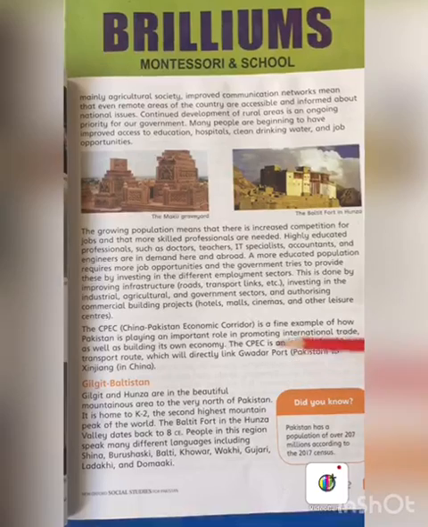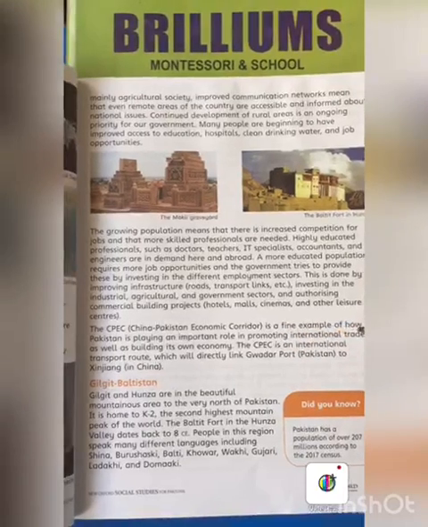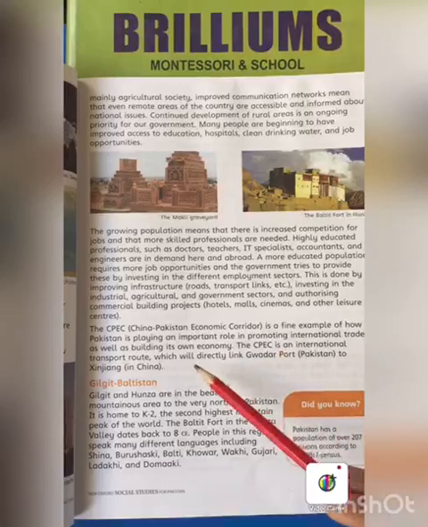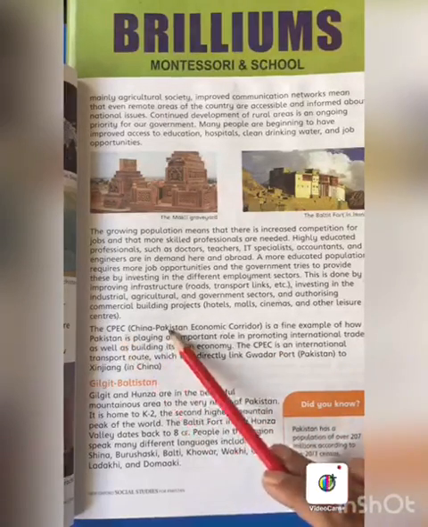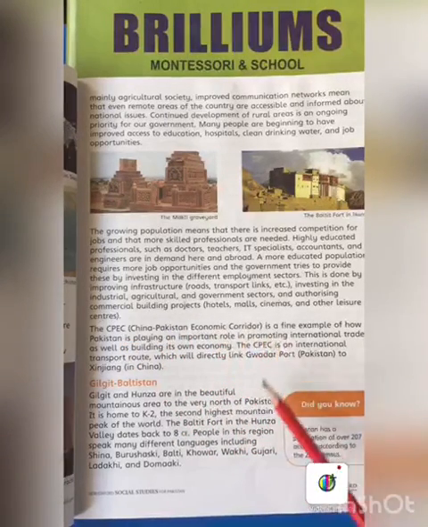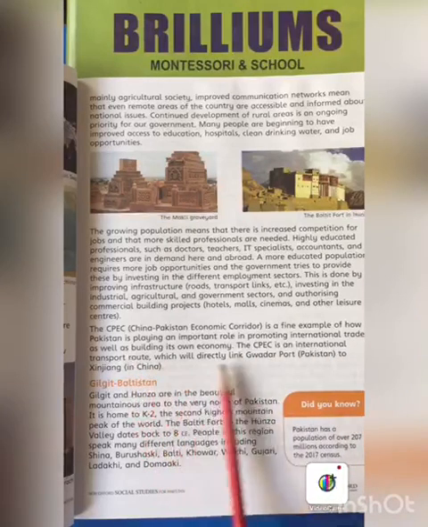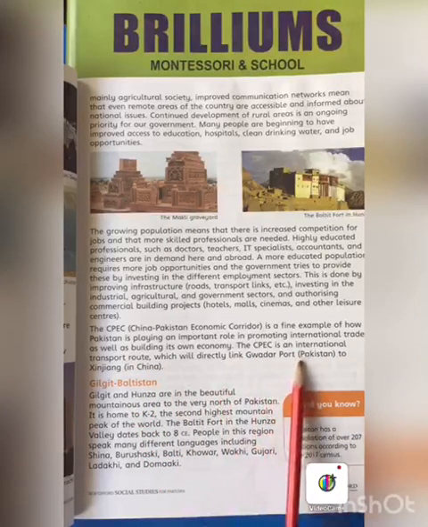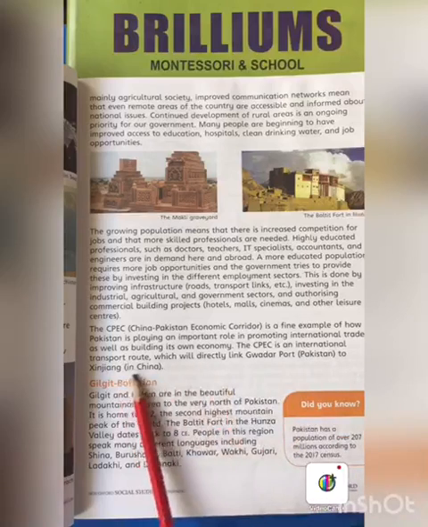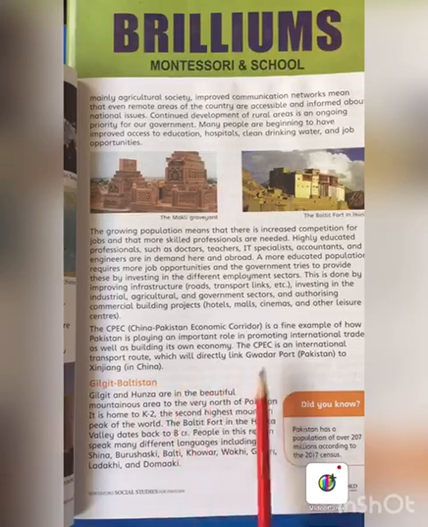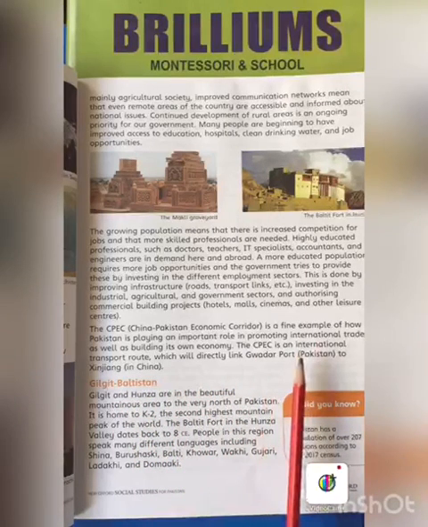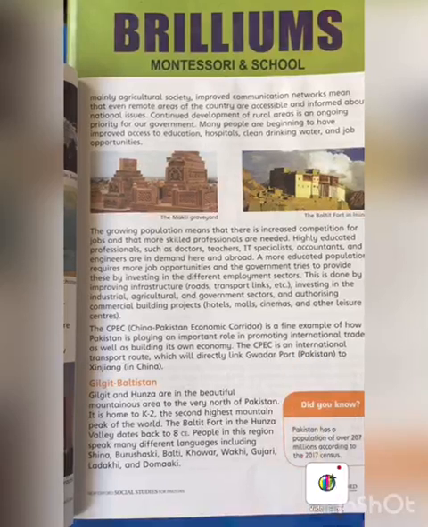Pakistan, with the help of China, has also established a project that is CPEC, China-Pakistan Economic Corridor, which is an international transport route which directly links Gwadar, our seaport, to Xinjiang in China and helps in the trade. This is a beneficial project for both the countries.